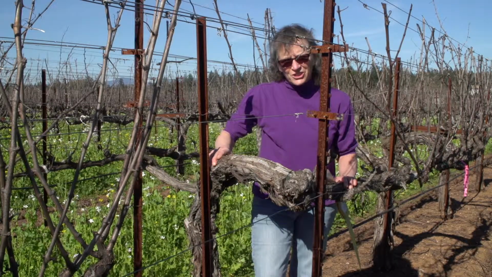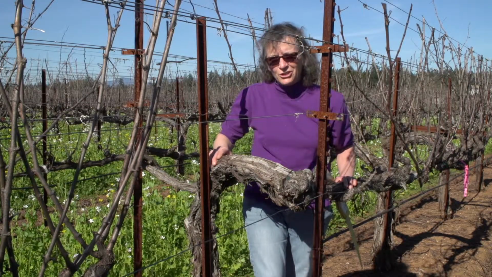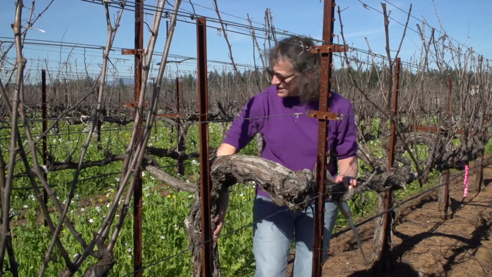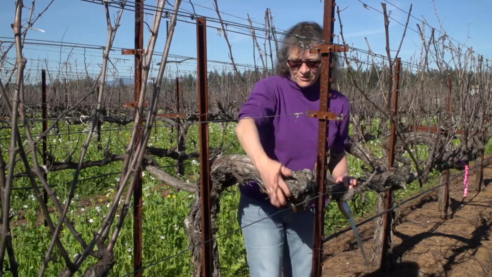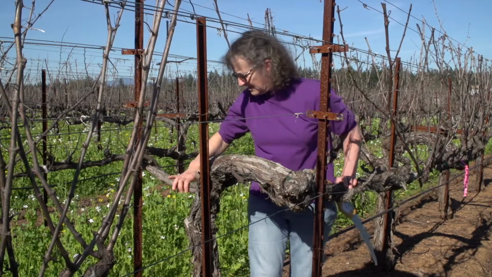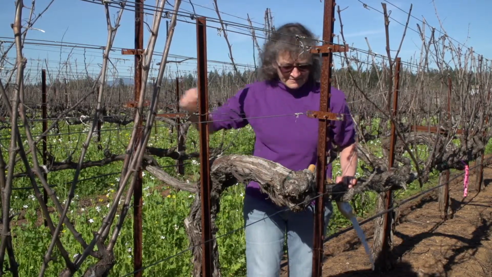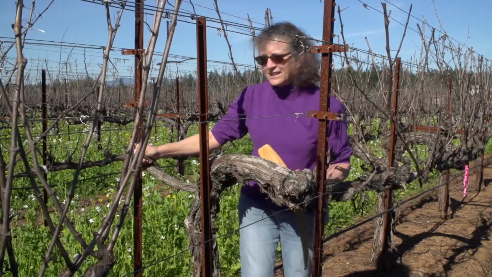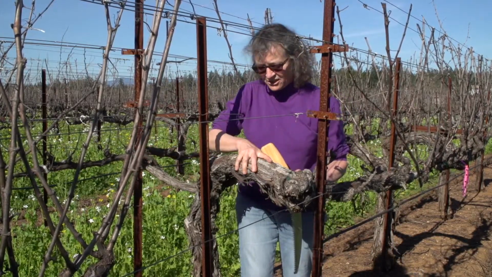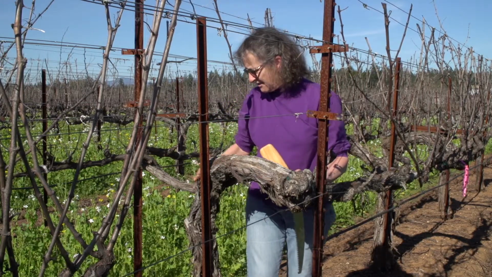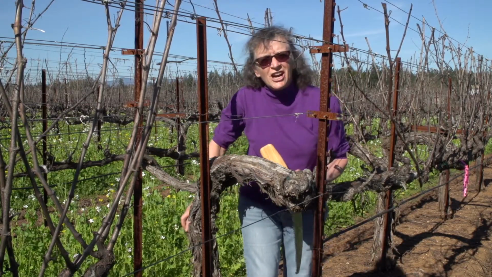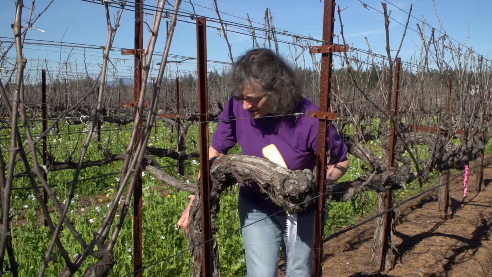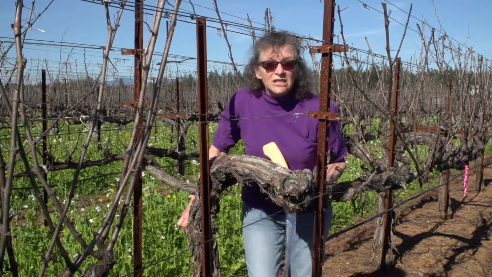This vine is a good example of why you want to do good dead arm management. It's pretty much completely dead on the top here. This cordon was cut off. This cordon was cut off. They tried retraining from this, and it just didn't make it. The canker is here. It's gone down into the head.